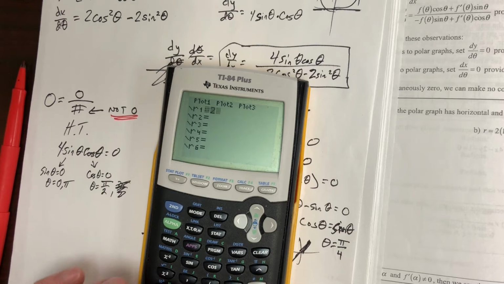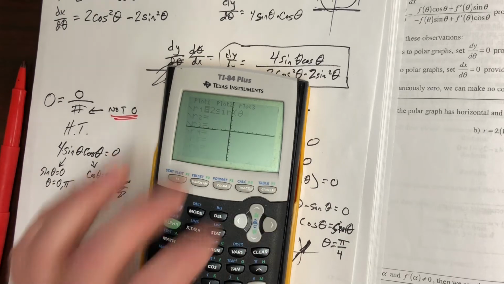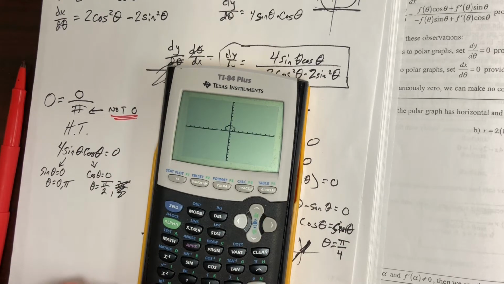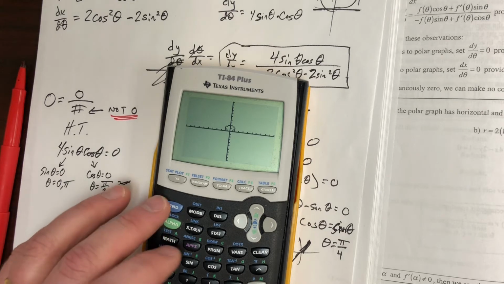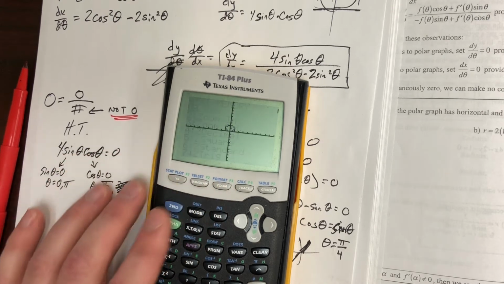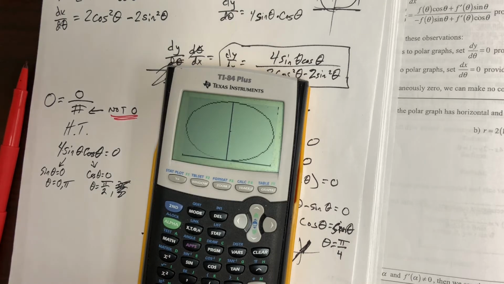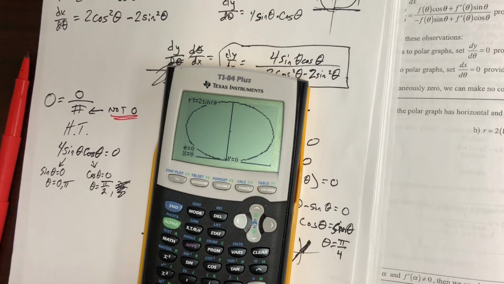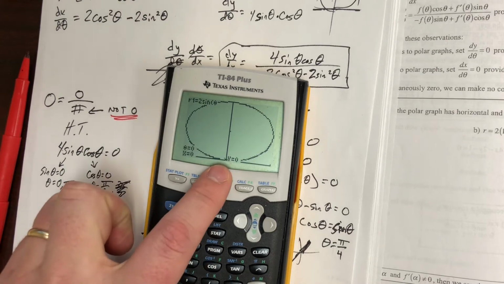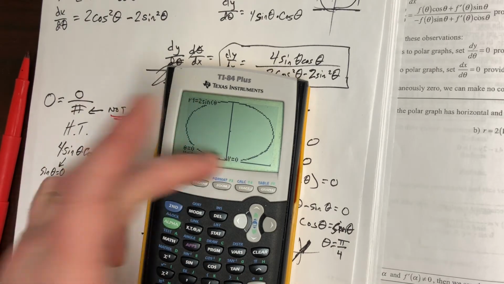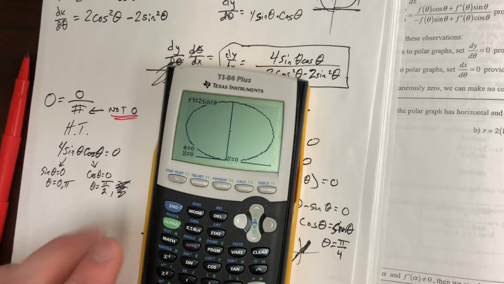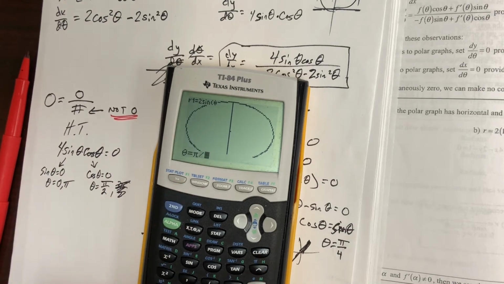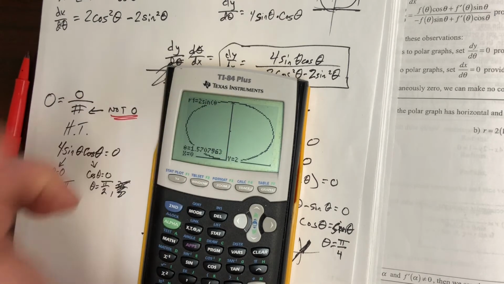Okay, let's see. 2 sine theta. If I look at this, let me zoom fit. So it says I've got 3 horizontal tangents. Well, let's see. If I click trace and type 0 for theta, that's right down here at the bottom. Yep, that's a horizontal tangent. What about pi over 2? That's my next one. Yep, that's the very top.